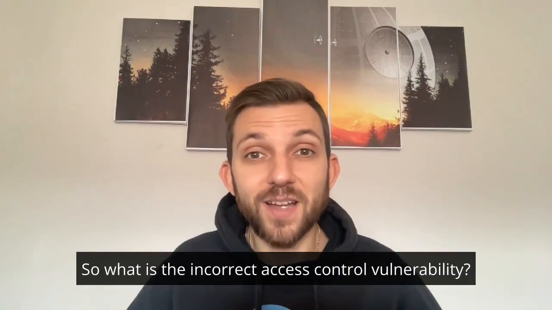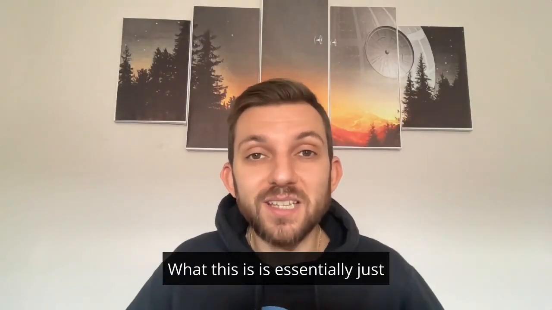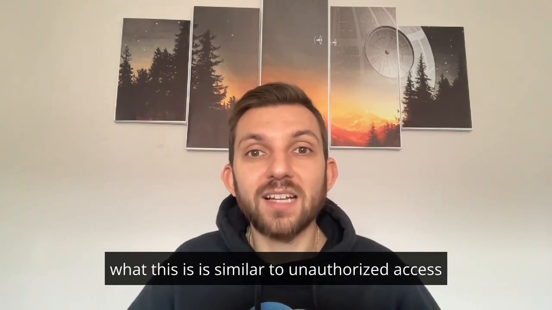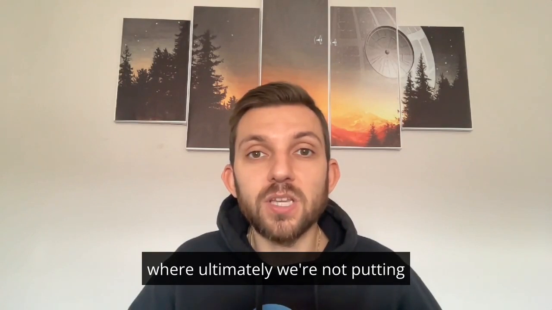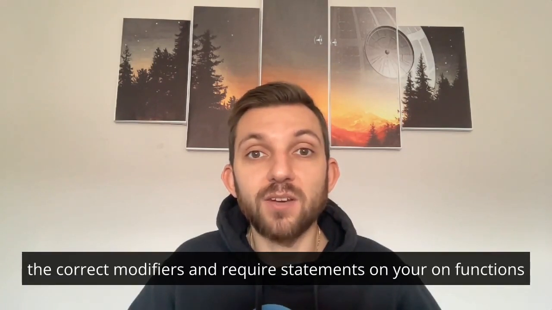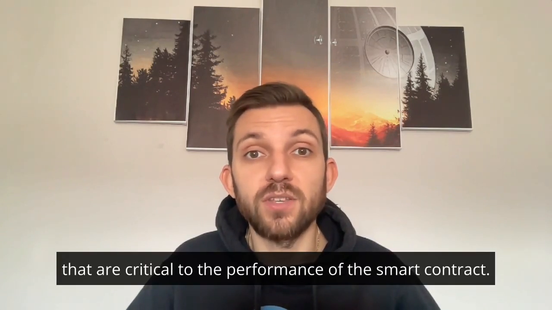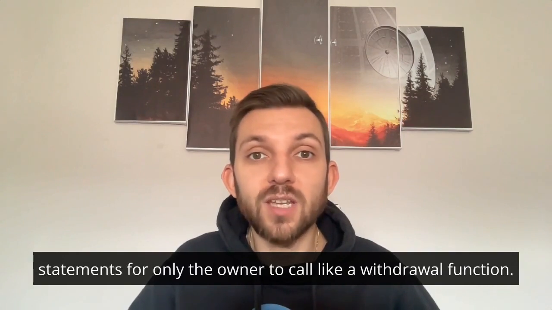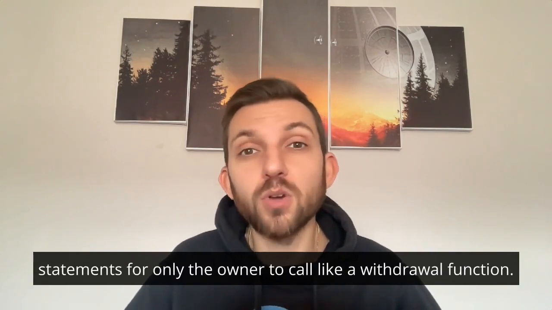So what is the incorrect access control vulnerability? What this is essentially is similar to unauthorized access, where ultimately we're not putting the correct modifiers and require statements on our functions that are critical to the performance of the smart contract. One pretty basic example of this is not putting the proper require statements for only the owner to call, like a withdrawal function, for example.